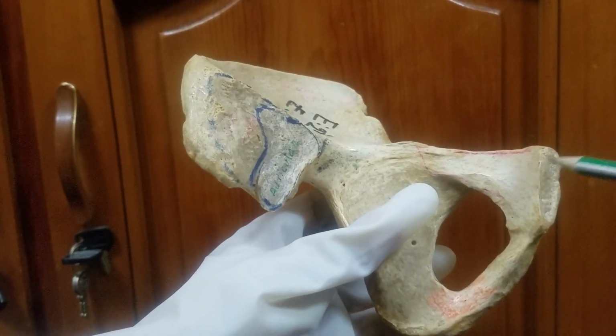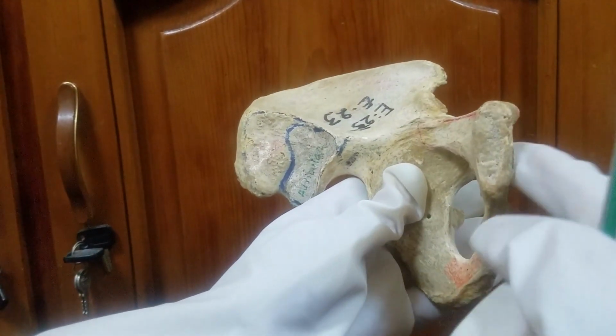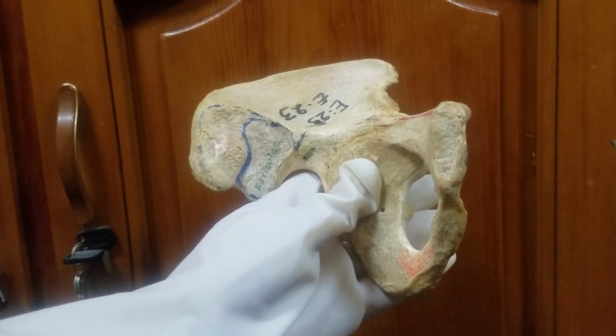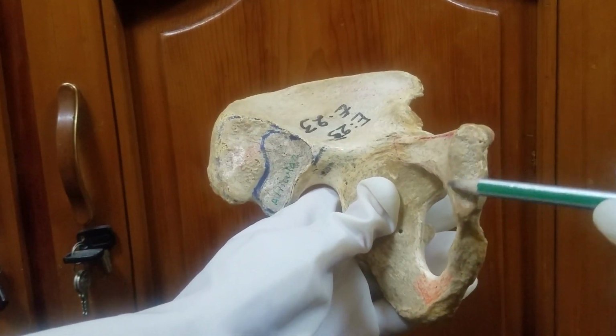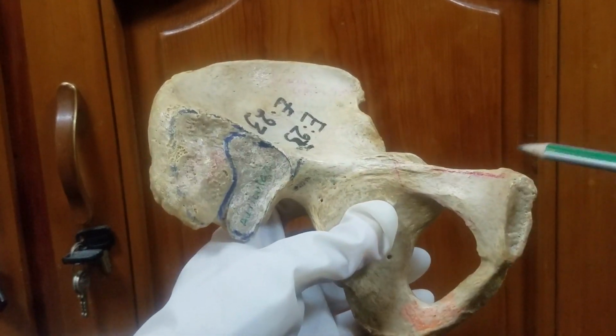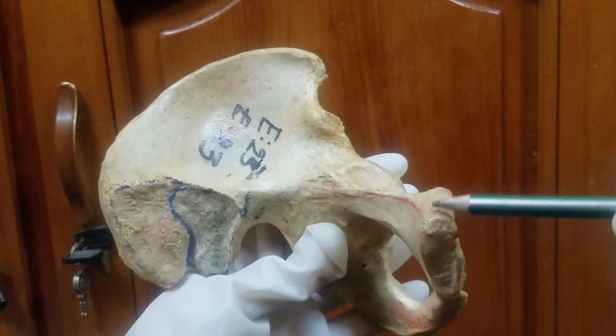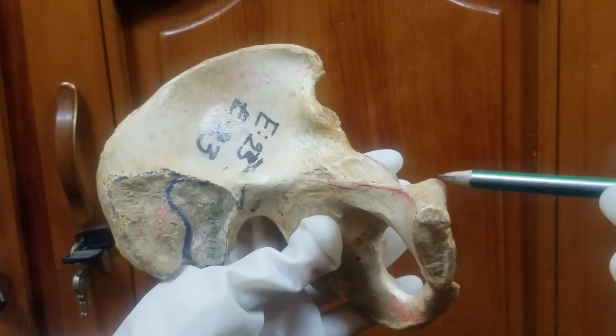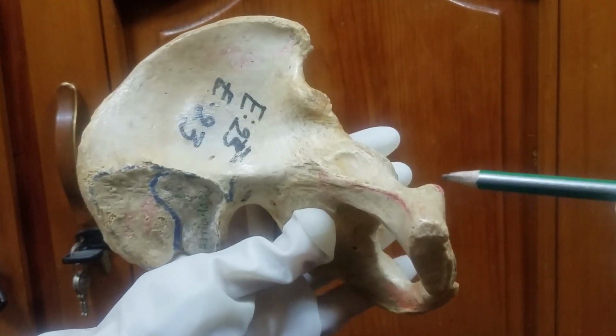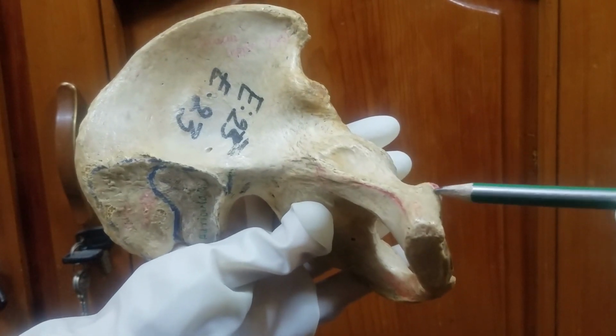this is the part that is flattened from anteroposterior direction. It is flattened anteroposteriorly and it has a superior border. This rounded border is called the pubic crest. It has a pubic tubercle on its lateral side.